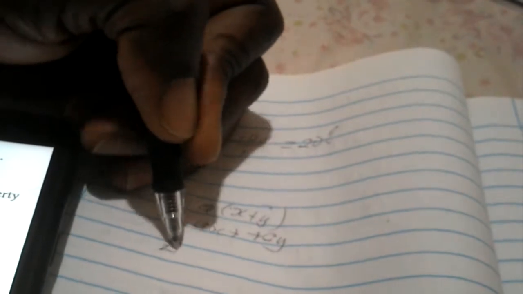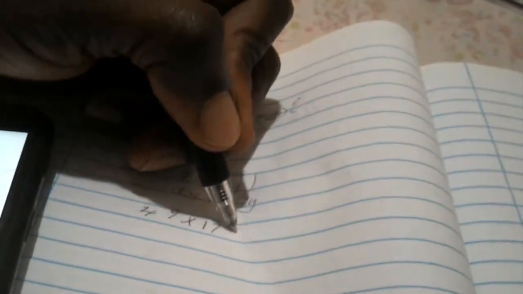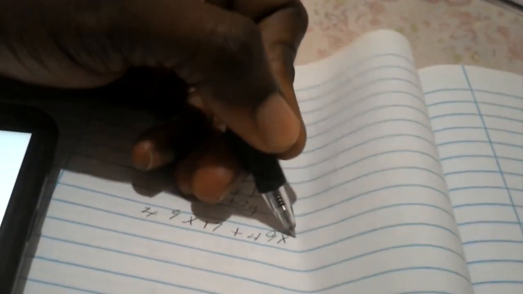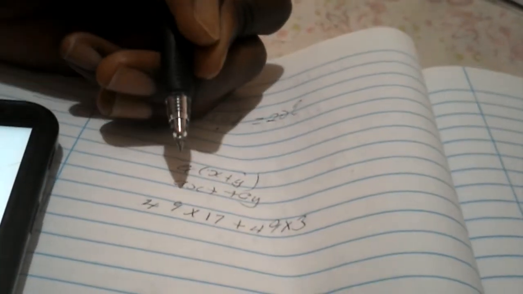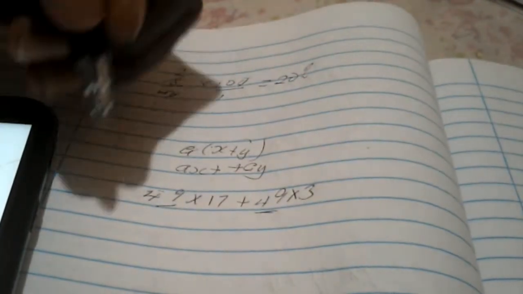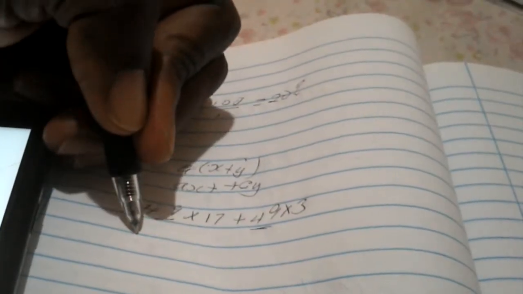Now, what do they want us to do in this particular question? We have 49 times 17 plus 49 times 3. What we need to do is factor out what is actually common. And if you look for what is common in both of them, it is actually 49. So let's factor out the 49.